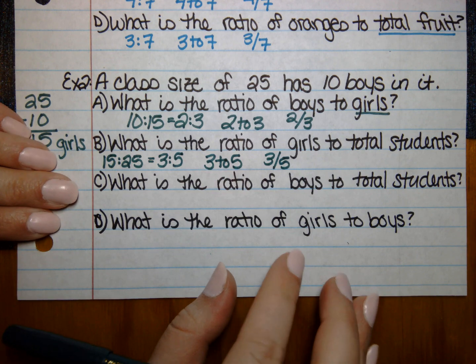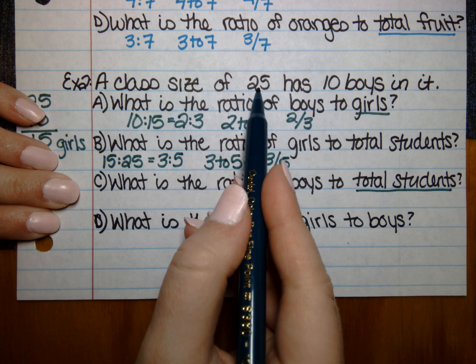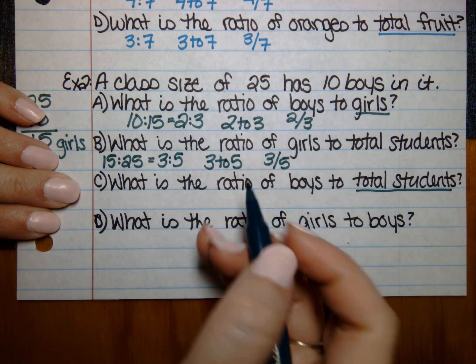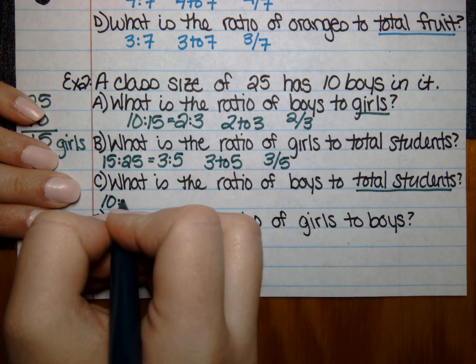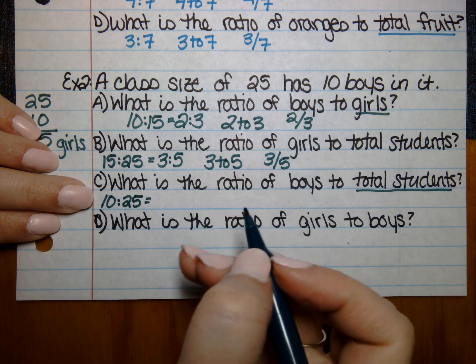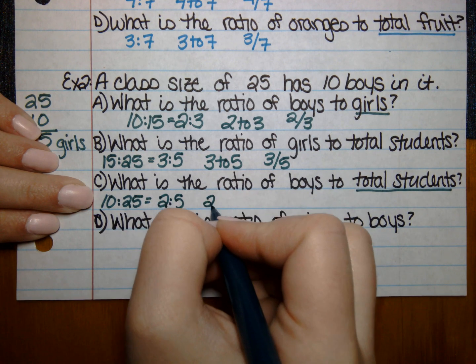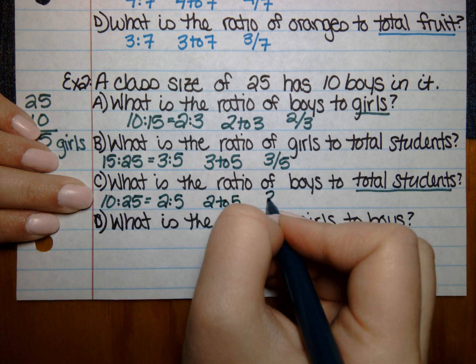For letter C, it says the ratio of boys to total students. So my total students is 25, my boys is 10. So I would have 10 to 25. Again, I can reduce this. They're both divisible by 5. So I'm going to end up with 2 to 5, or 2 to 5, or 2/5.